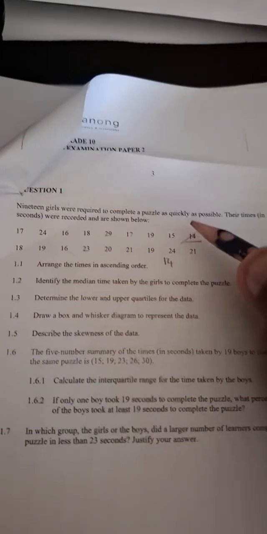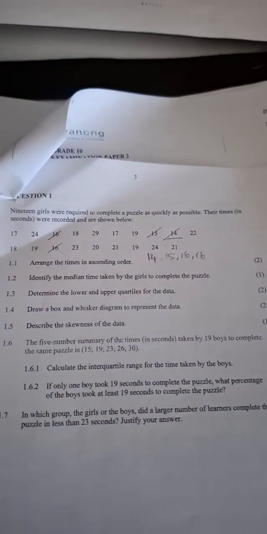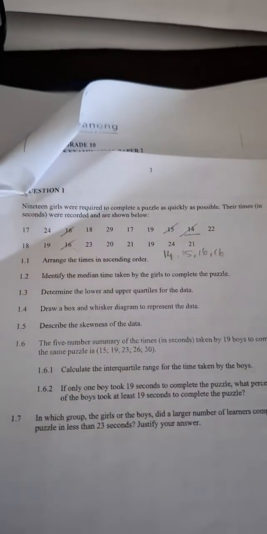Then I look, is there another 14? No, there isn't. So after 14, because that's my smallest number, I'm looking for what? For 15. 15 is my next number. I cross it out, okay? And then I write 15. Okay, I look, is there another 15? Doesn't seem like it. 16 is my next number. I cross out 16. There's one 16. There's another 16, and every time I cross out, I write down the number. Why am I doing that? Why, when I write down a number, am I crossing out? It's because I want to make sure that when I'm done, all the numbers have been recorded.